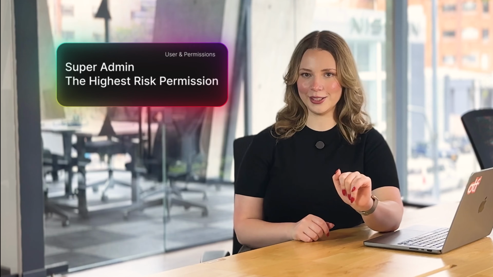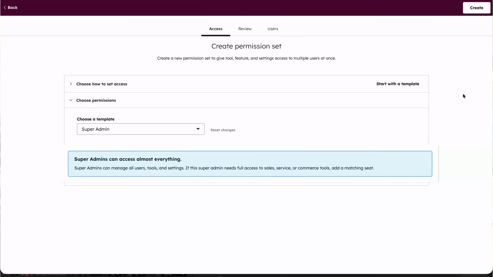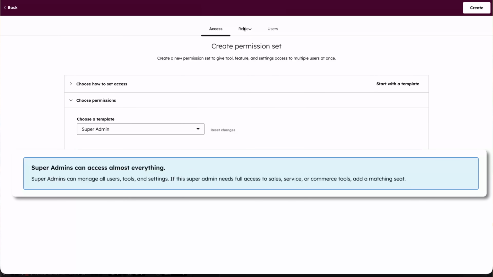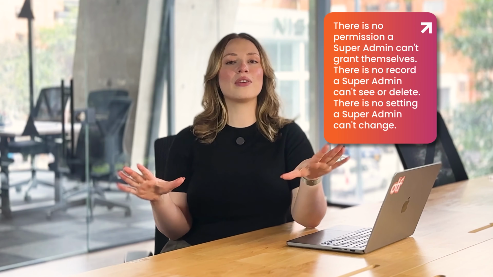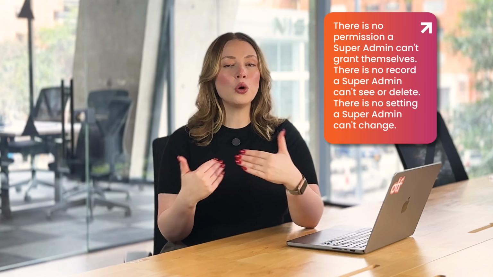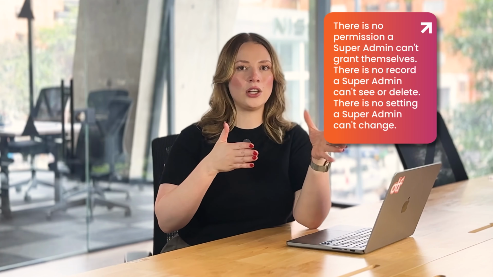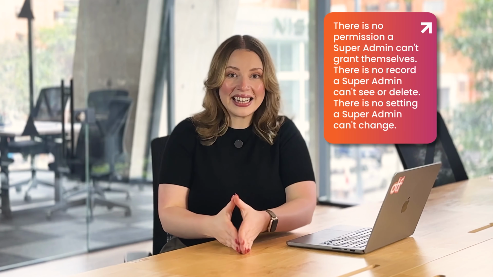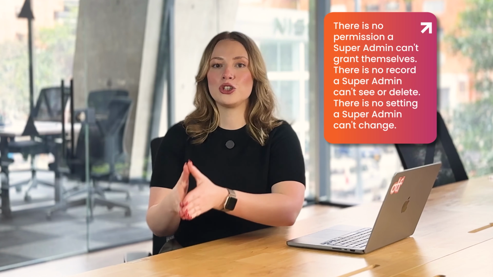Now, let's talk about super admin access. Super admins can access everything. They can create users, delete records, modify integrations, export data, change billing, and access every single tool in every hub. There is no permission a super admin can't grant to themselves, and there is no record a super admin can't see or delete. There is no setting a super admin can't change.